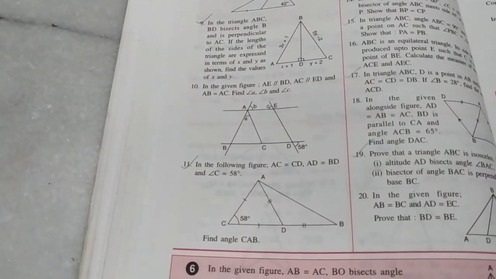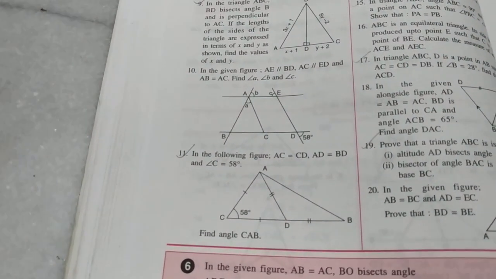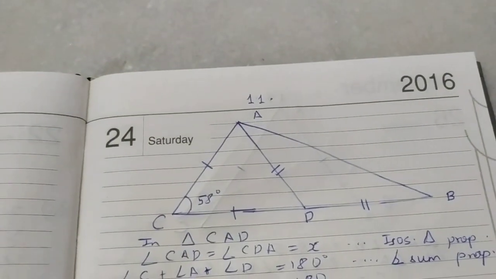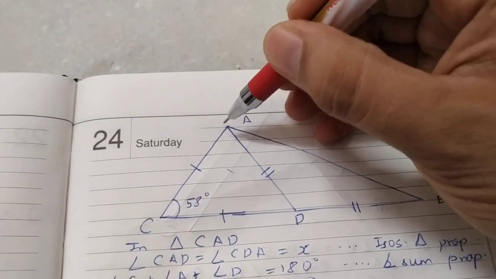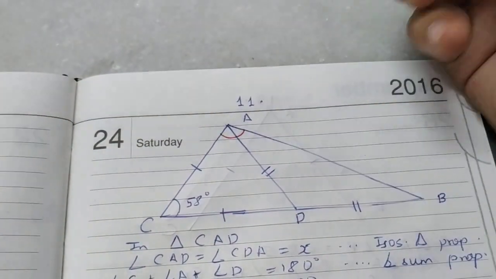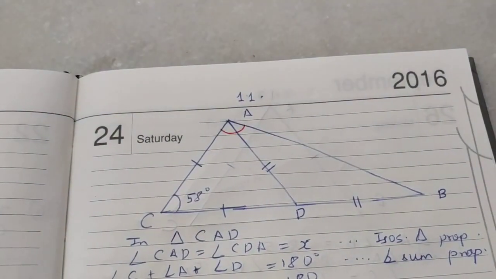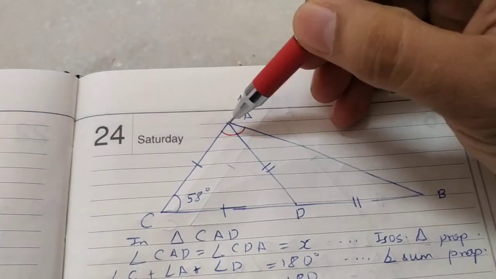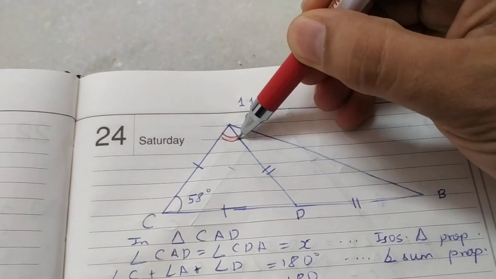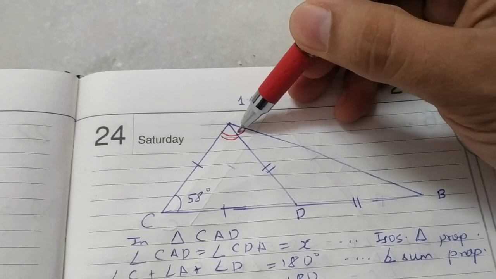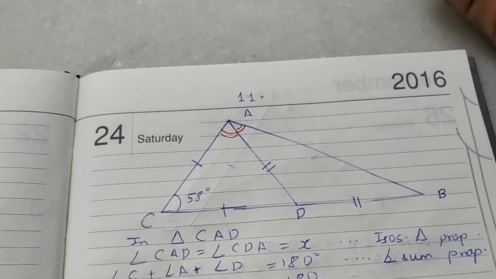Next, 11th sum. This is the question and the data given. Now we have to find angle CAB out here. This entire angle has to be found out. So it seems that we'll have to find this small angle first and then this angle later, and then we'll have to add them up.